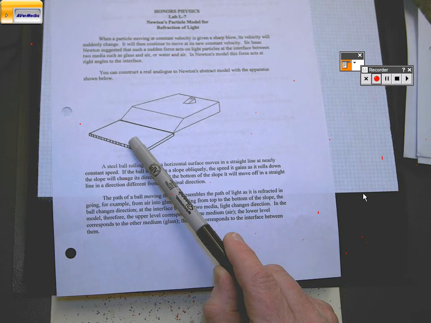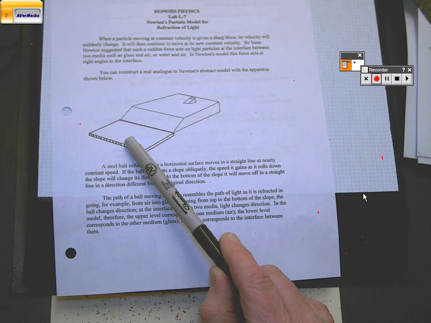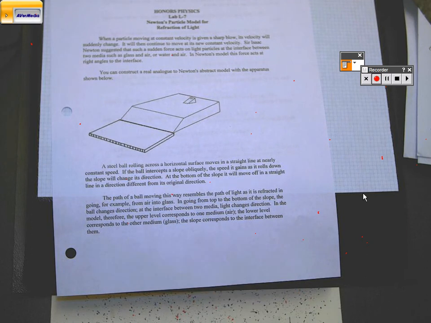The question is, does it change direction according to Snell's law? That's what this experiment is all about, to see the consistency there between Snell's law and Newton's particle theory of light. And so here's how we're going to try this.